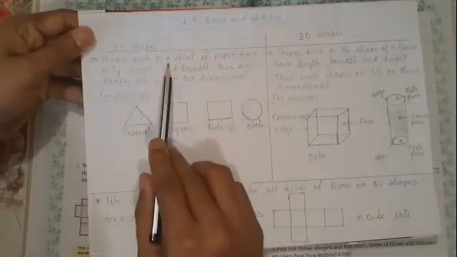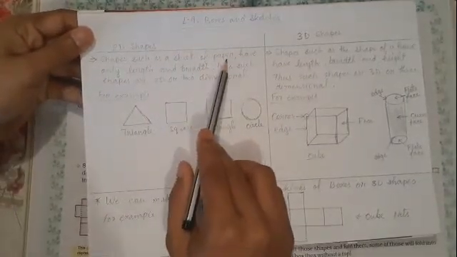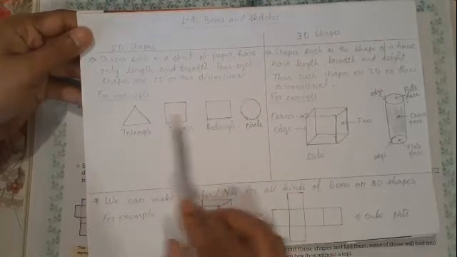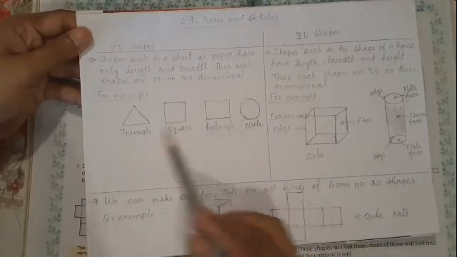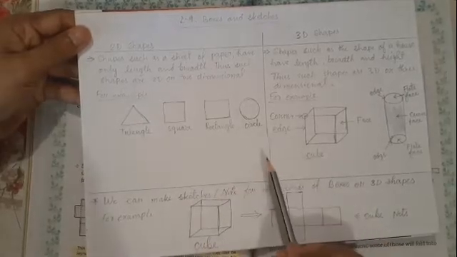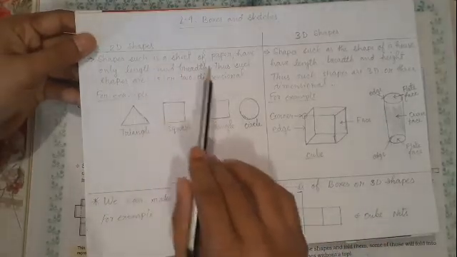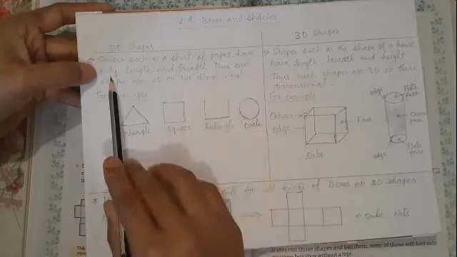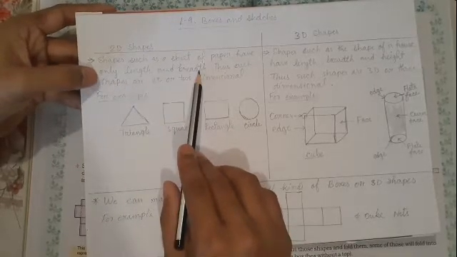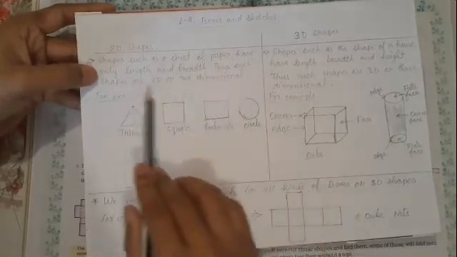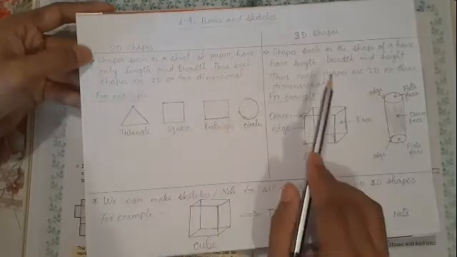2D shapes. Shapes such as a sheet of paper. The shapes which we can draw on a sheet of paper, or we can say on a plain surface, have only length and breadth. So such shapes are called 2D or two-dimensional shapes.